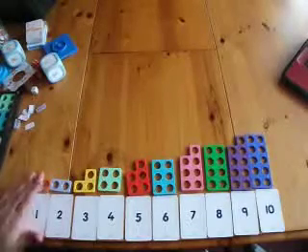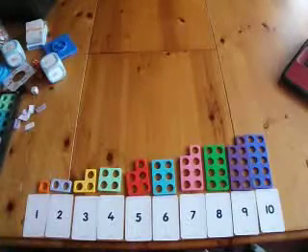This is an introduction to maths games and generating numbers.